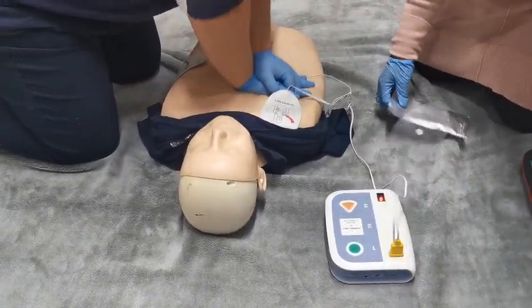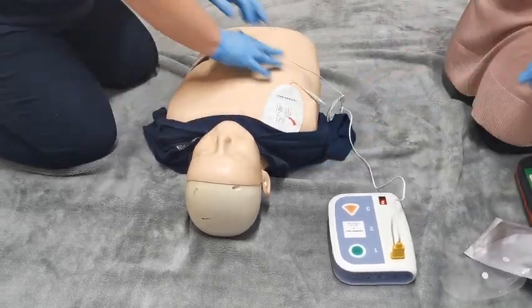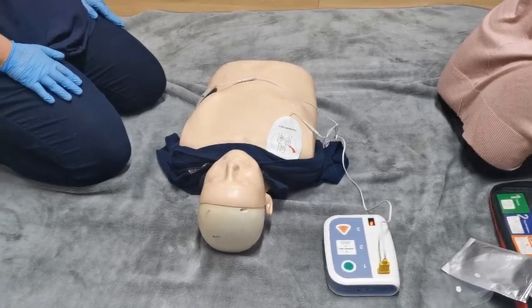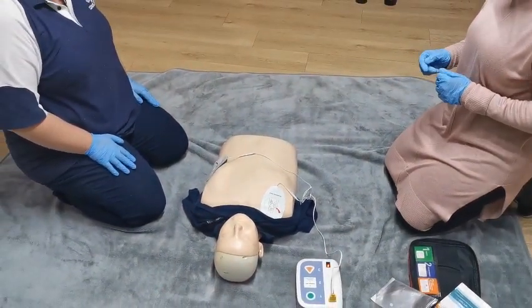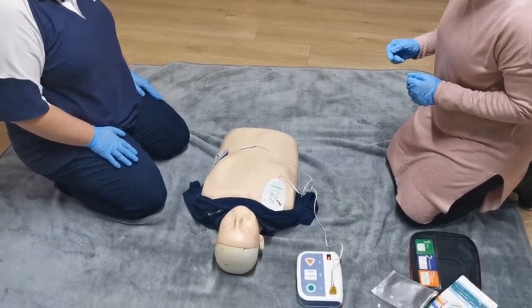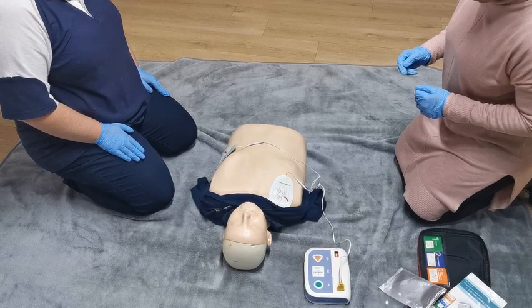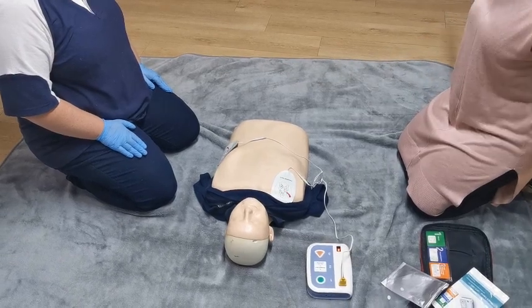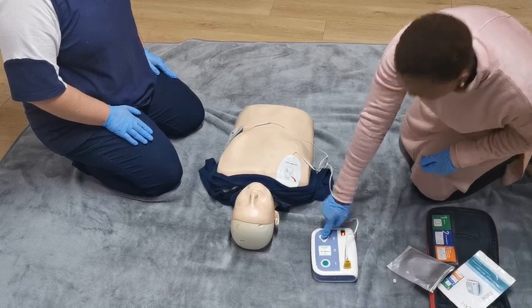Analyzing heart rhythm. Do not touch the patient. You clear, I'm clear, we clear. Shock advised. Charging. Stay clear of patient. You clear, I'm clear, we clear. Deliver shock now. Press the orange button. Shock delivered.